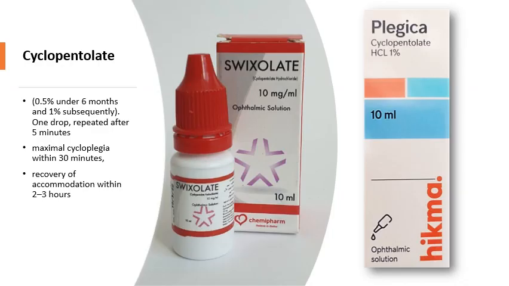We commonly use cyclopentolate 1% or 0.5% eye drops to dilate the pupil. Those are parasympatholytic. This means that they are from the family of the atropine. They block the parasympathetic supply to the constrictor pupillae, allowing the dilator pupillae to act unopposed. They achieve maximum cycloplegia within 30 minutes and recovery of accommodation within 2 to 3 hours.